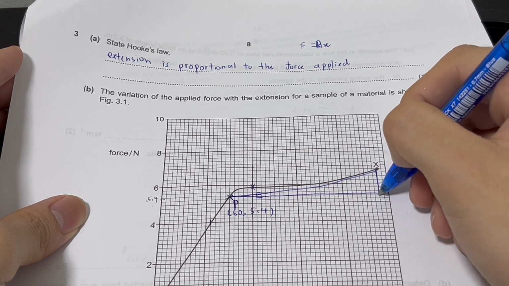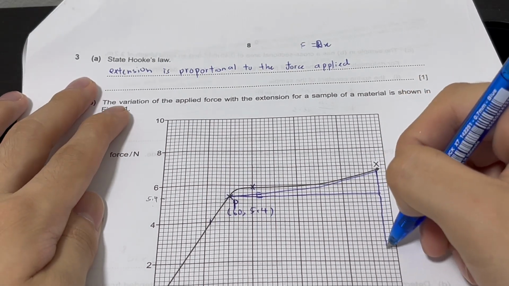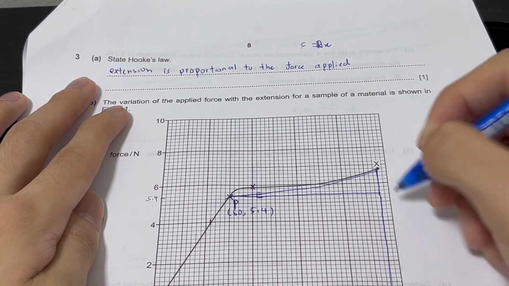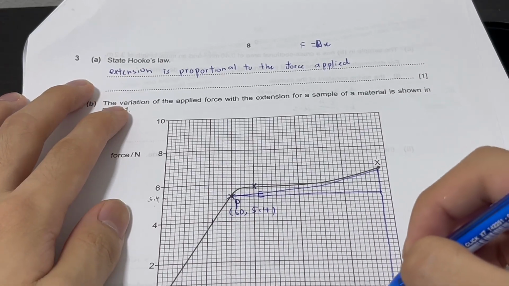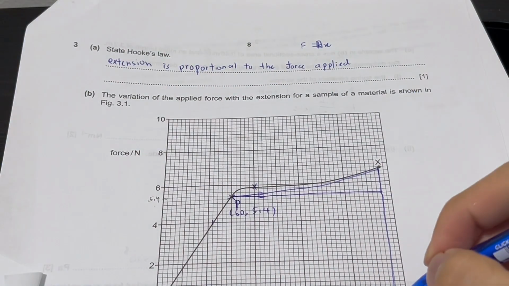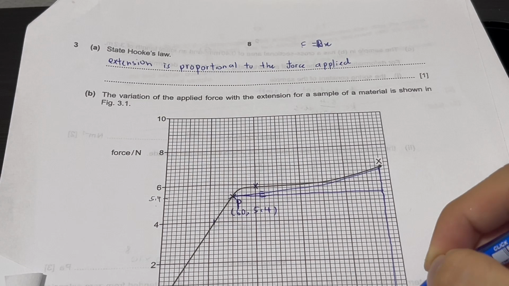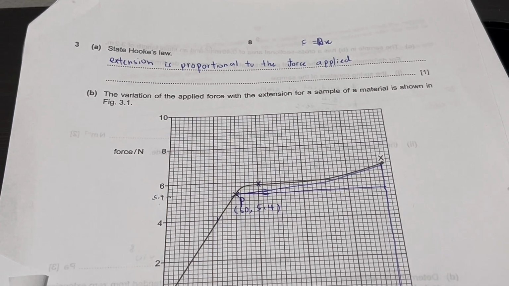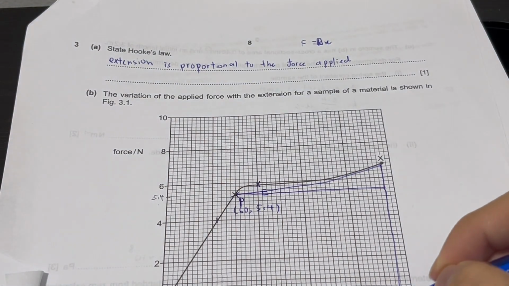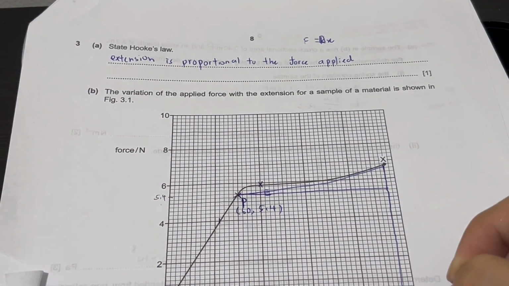Ends here, all the way down. So 200 minus 160 divided by 10. So one box is 4. So here is 192 millimeters.